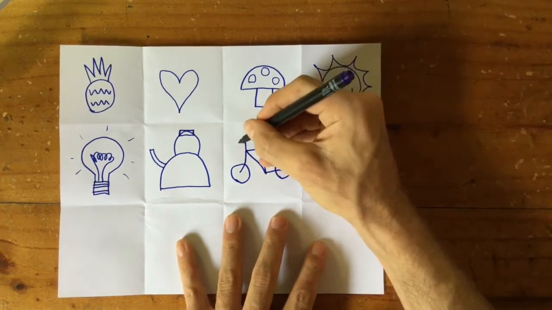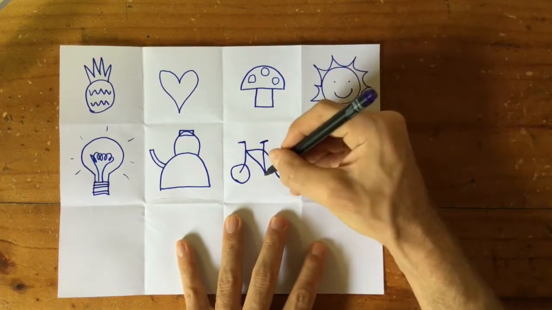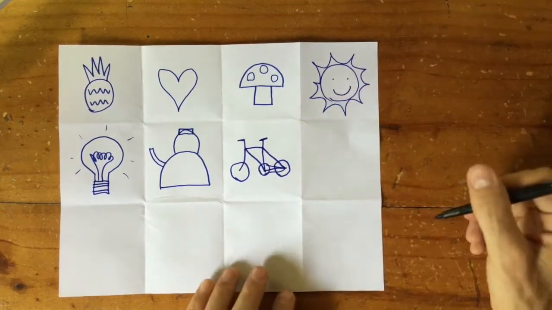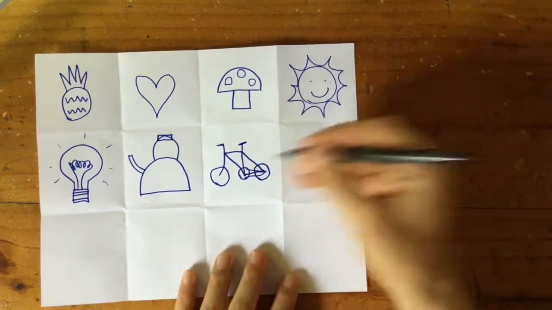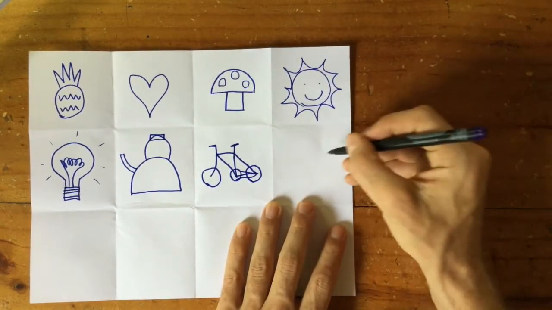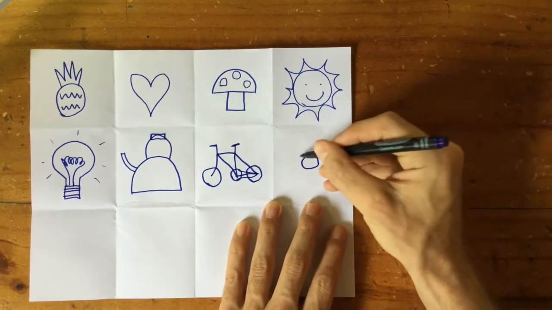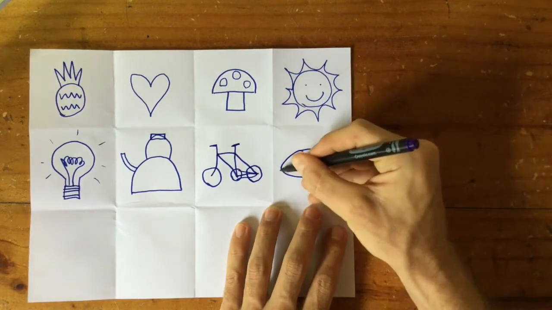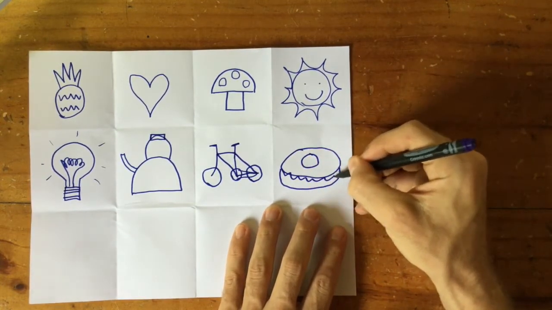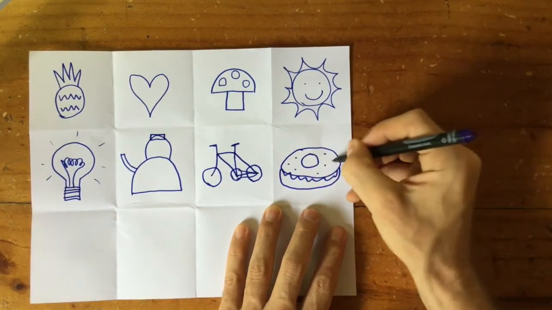Then we come up for the handlebars and up for the seat and the pedals. That's it, it doesn't have to be perfect, just so we know what it is. What should we have? Oh yes, a donut. Nice yummy donut with sprinkles on top.